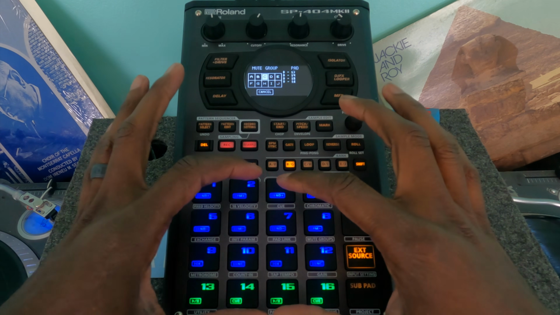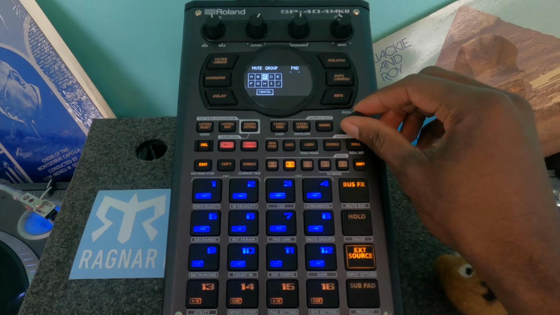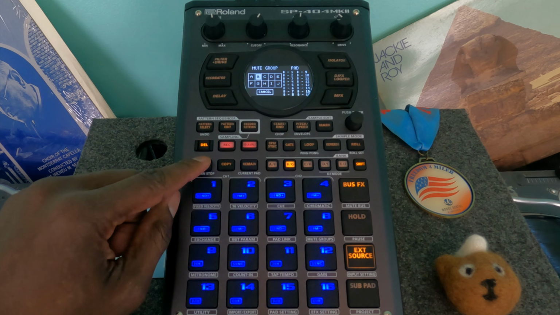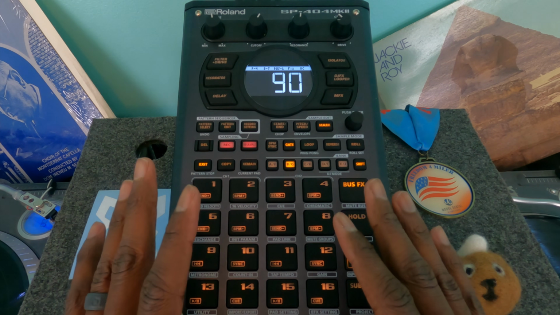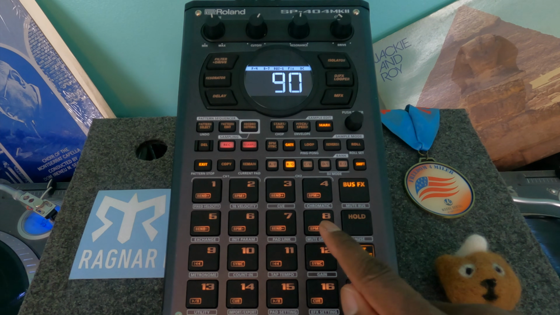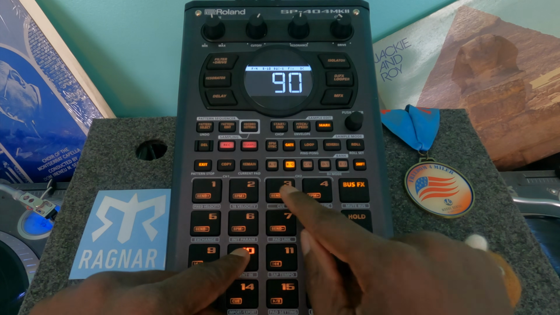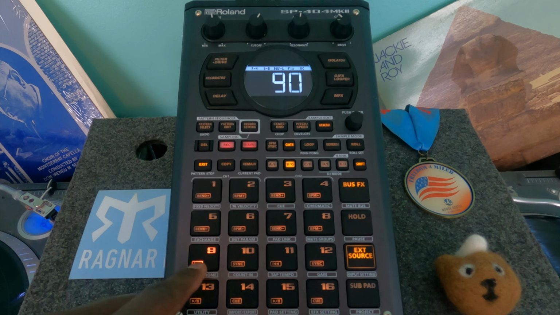So now you have two separate mute groups in a single bank, but we're not going to keep it there. We're going to keep these in bank B. All you have to do is push exit, and now they are all in the same mute group. So as before, when they would overlap, now the moment I press another pad, it automatically stops the other sample.